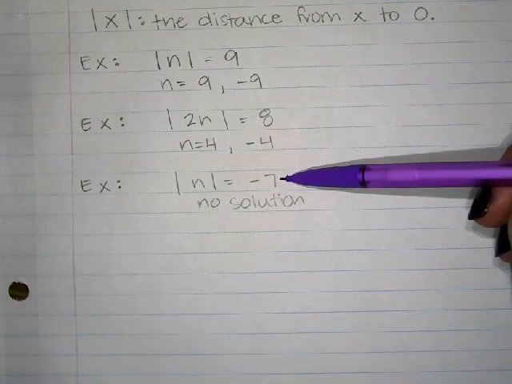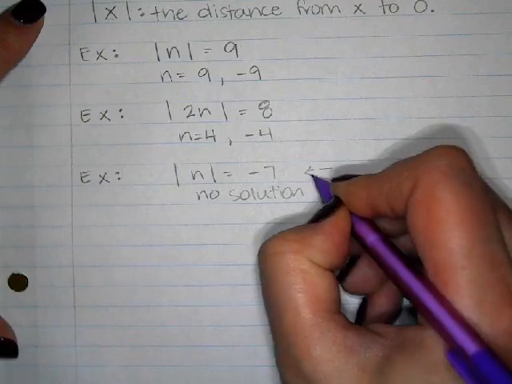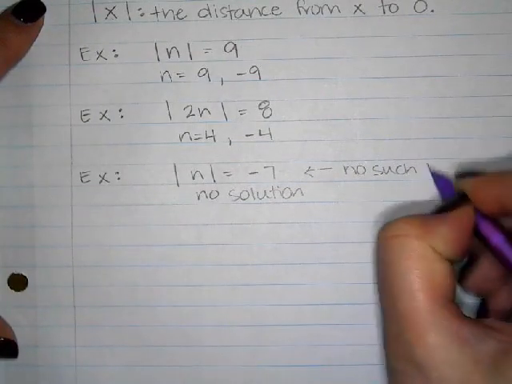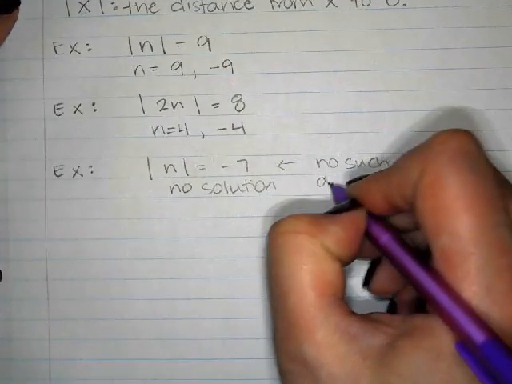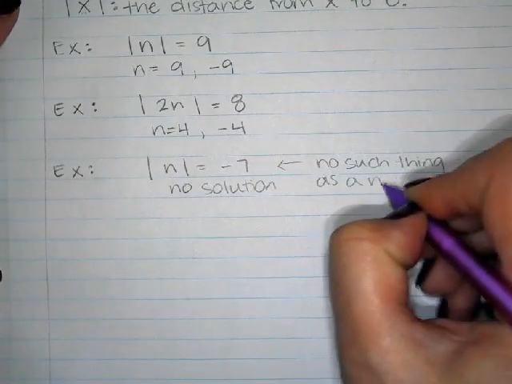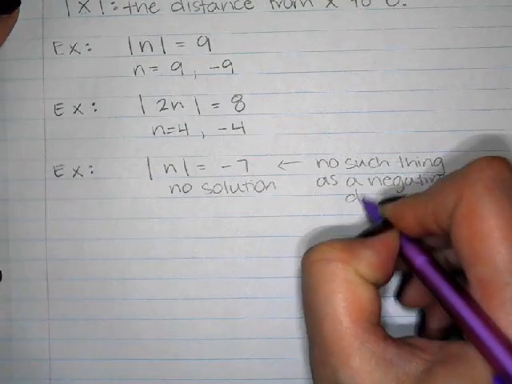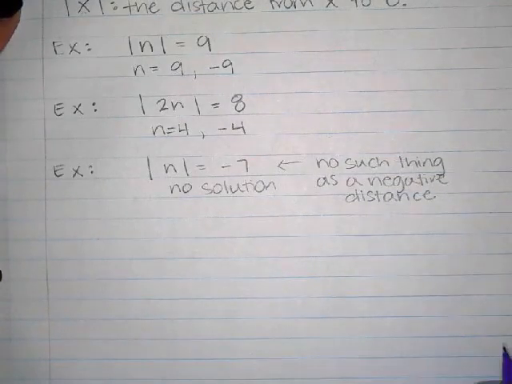No such thing as a negative distance. Okay, no solution.